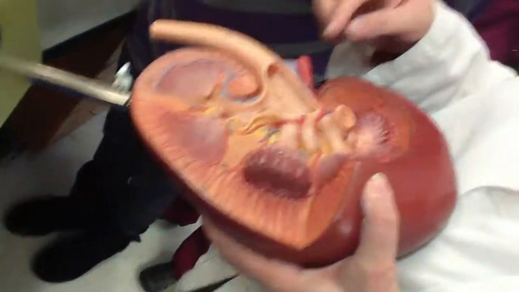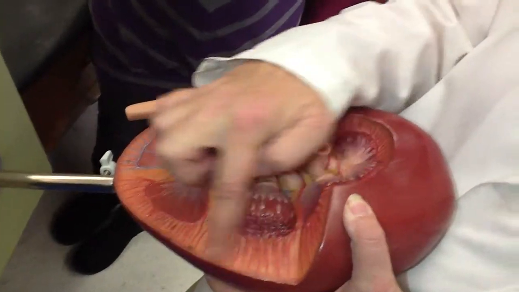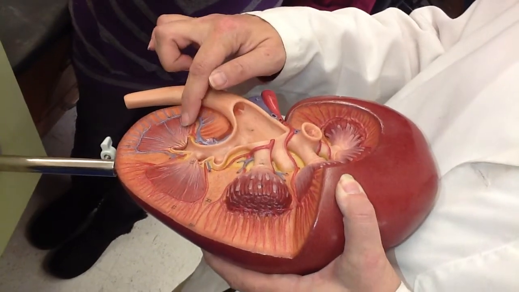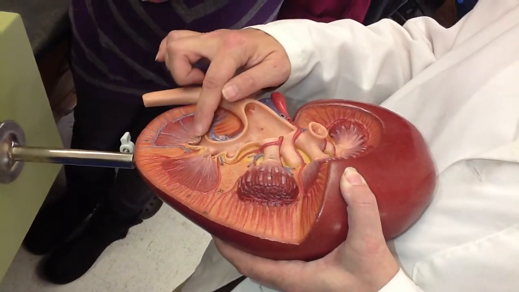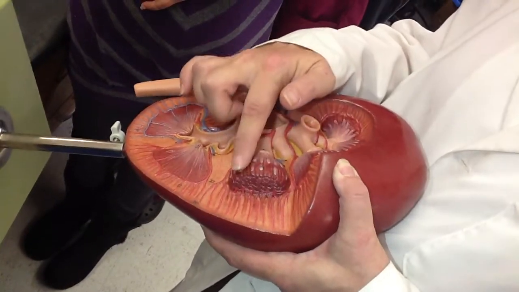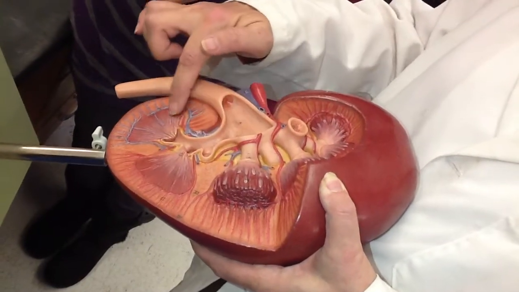Okay, so we have, again, the kidney. We have the renal cortex here. Everything in the center is renal medulla. Inside the renal medulla, we have renal pyramids, these triangular shaped structures. They consist of the renal tubules, and the glomeruli are found in the cortex. So we have our renal pyramids.